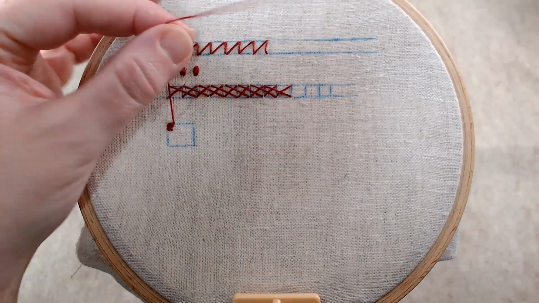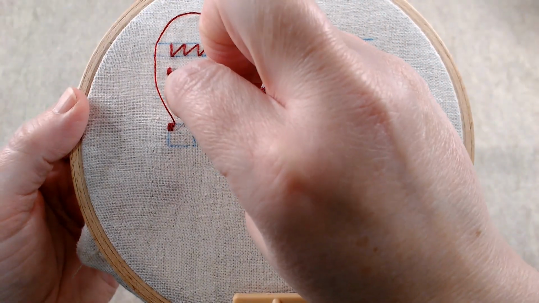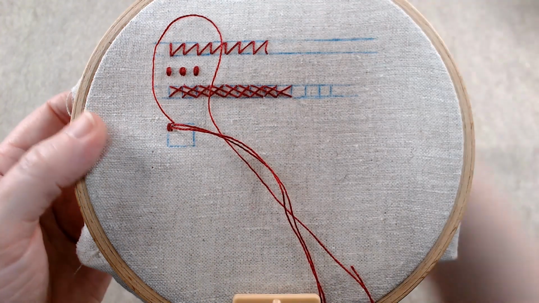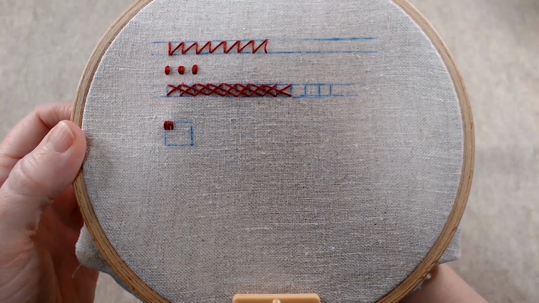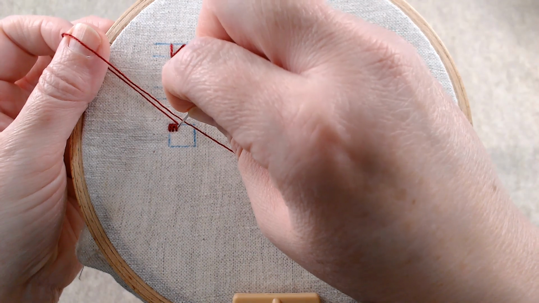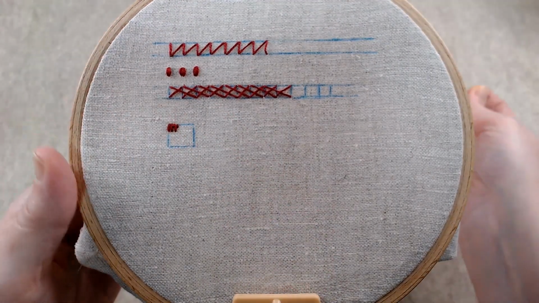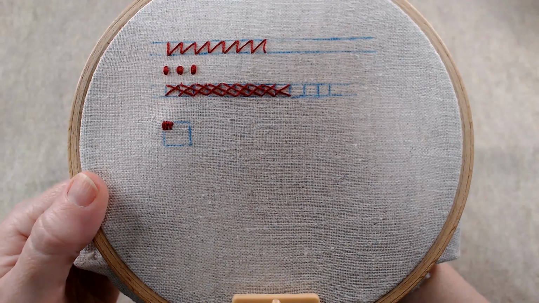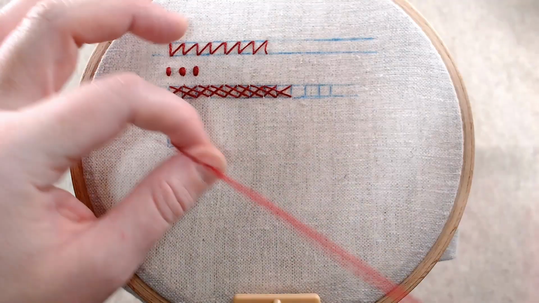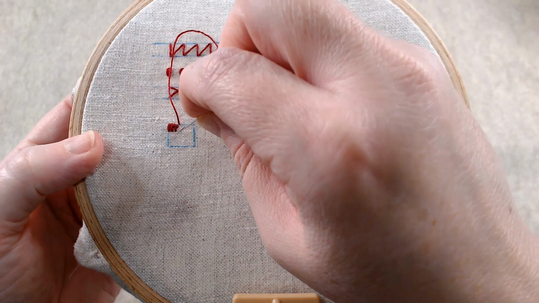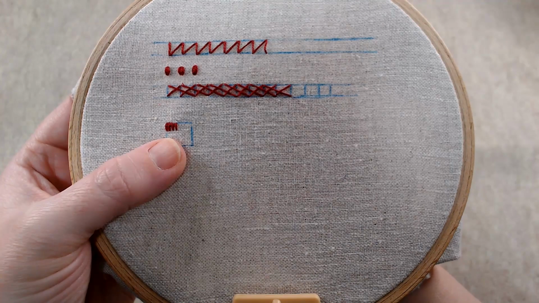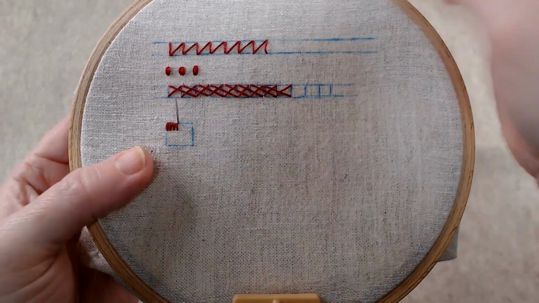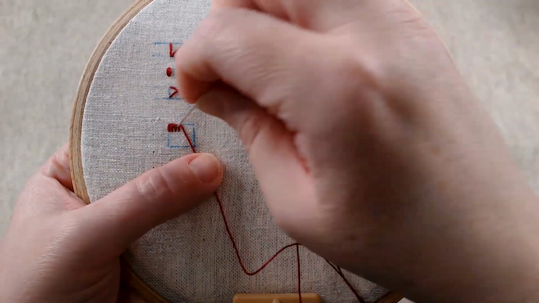So long and short stitch, you don't have to keep all your stitches the same length, but this one looks much better if you do. So again, this one is more commonly worked on canvas, where you've got little holes that are evenly spaced to help you guide your stitches. But I just want to show you that you can do this on regular fabric as well. You don't have to do it on canvas or Aida or even weave or anything like that.